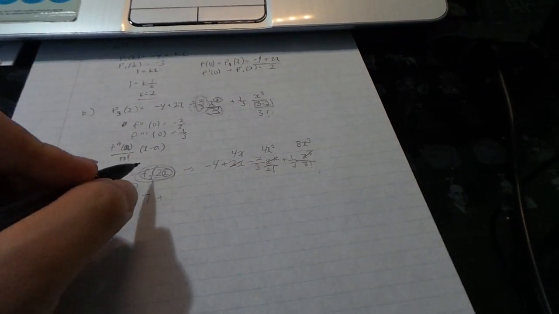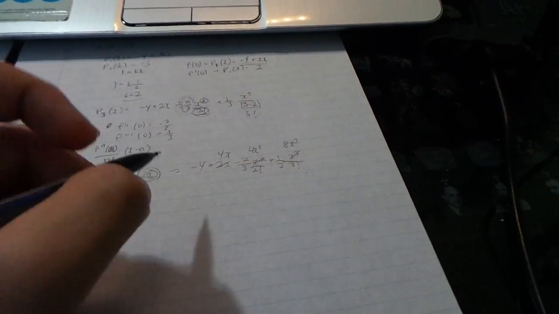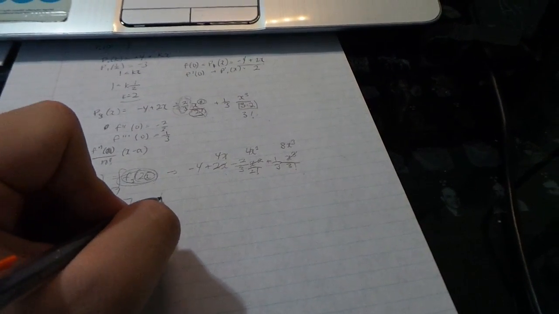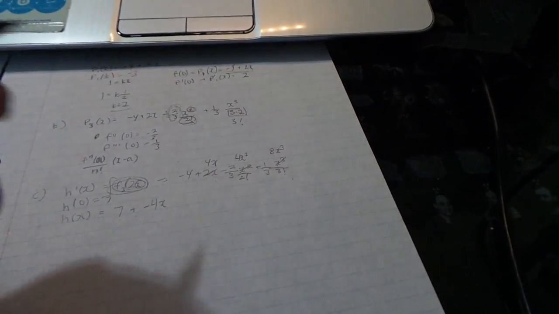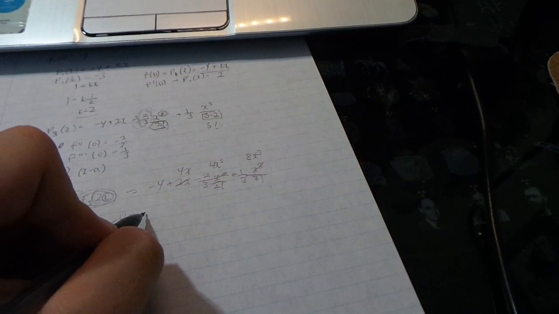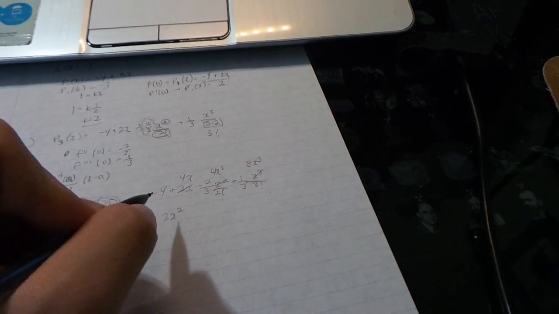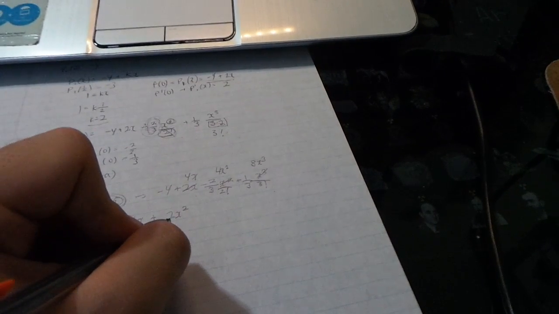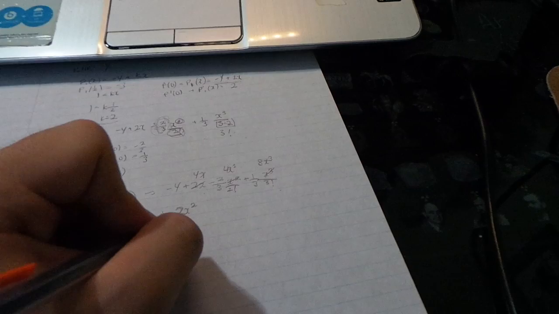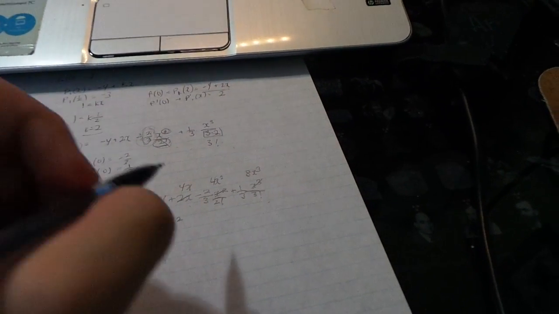So h of x must equal the integral of this. So it's going to be -4x. And we're going to add 2x squared. Notice because the 2 is going to come down, it's going to be 4. And normally we would divide by the factorial, but because the constants cancel out, we can just put 2x squared.